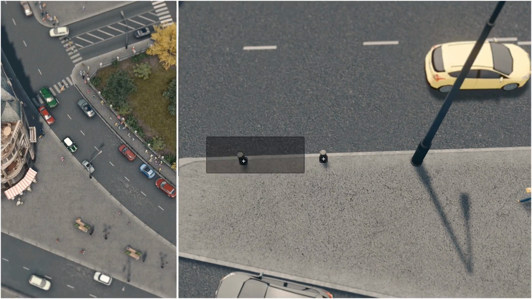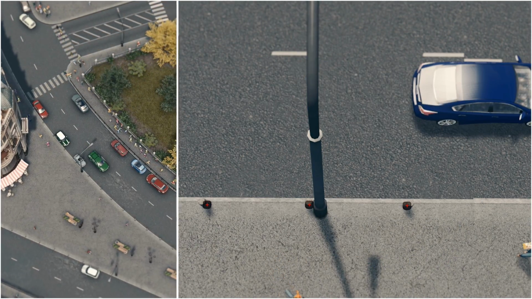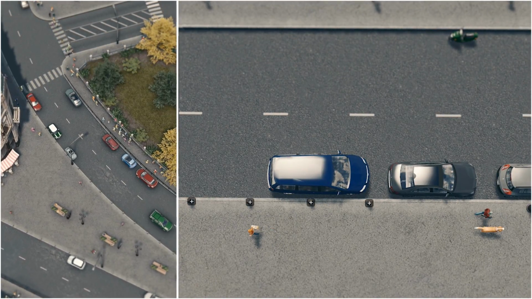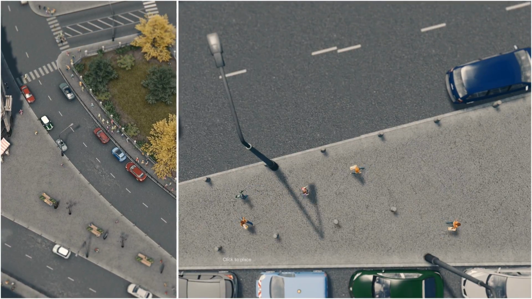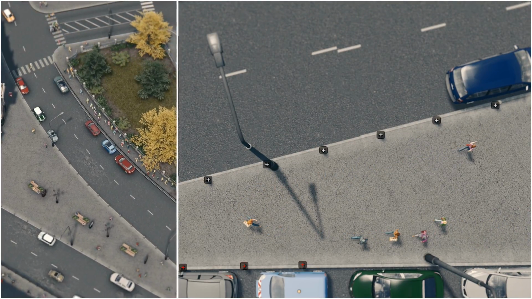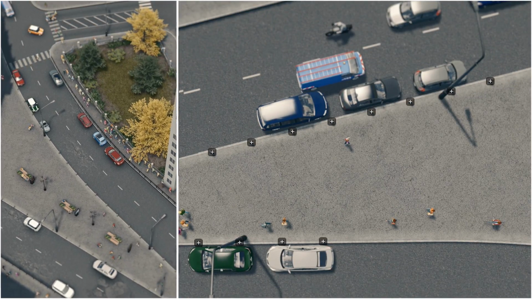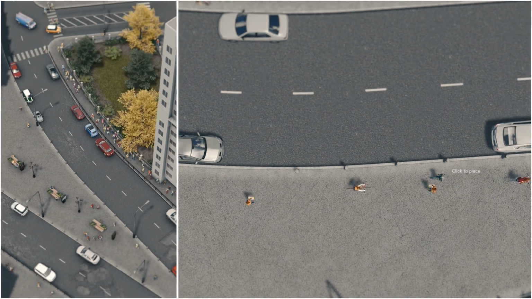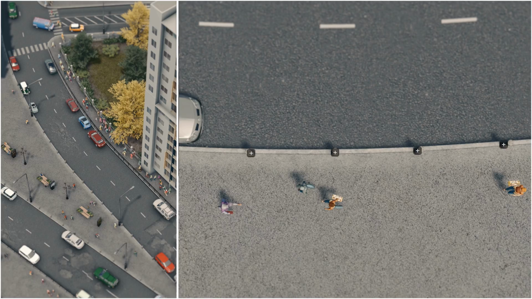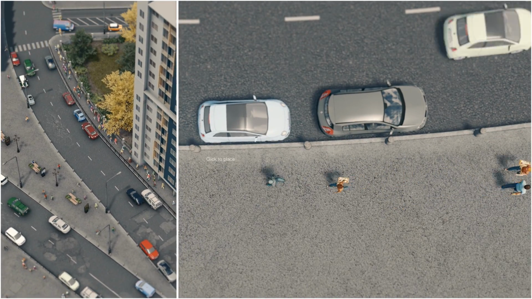So this area was built during the live stream, but now I'm just doing the detailing because I didn't get a chance to do it during the stream. Plus I wanted to record it so you guys can see it.